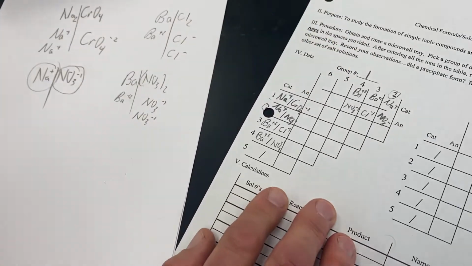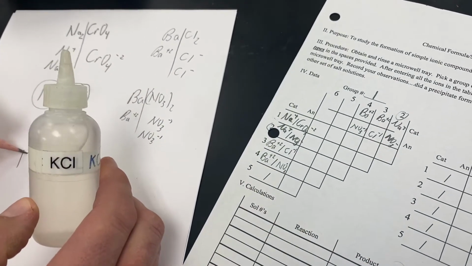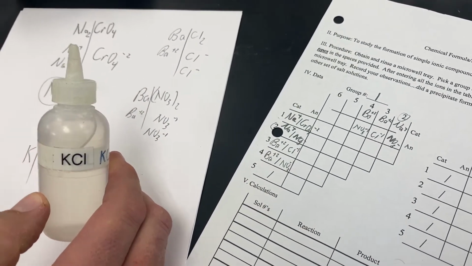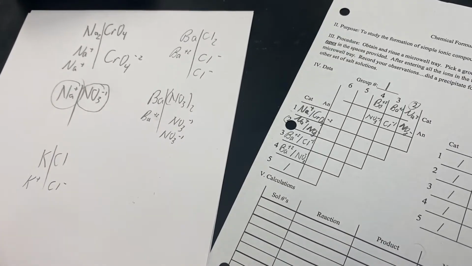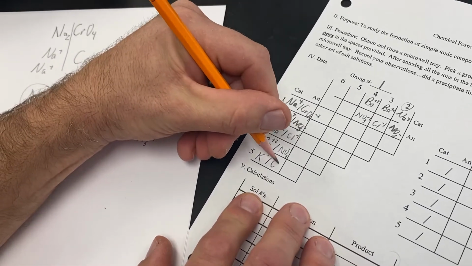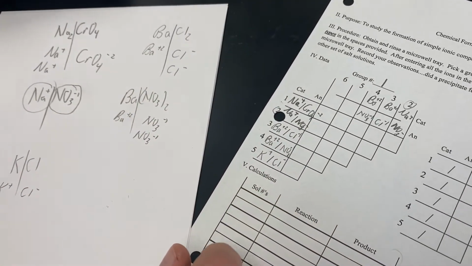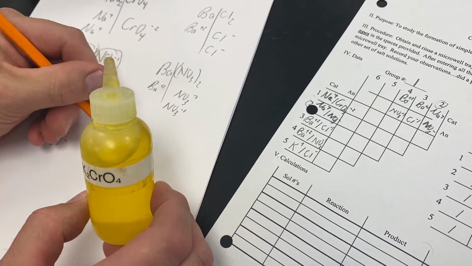Okay. Grabbing our 5th bottle, we have KCl. It's not KCI, it's KCl. When that splits in half, our positive ion is potassium, and our negative ion is chloride. So we come here, and we have potassium and chloride. And grabbing our last bottle, we have another chromate. This is potassium chromate.